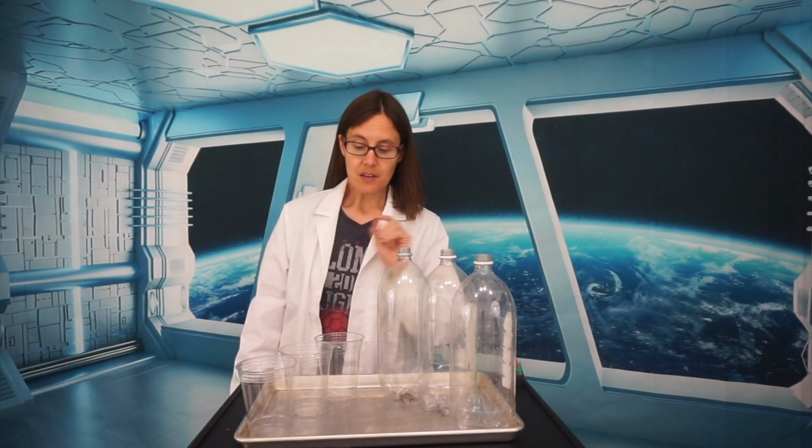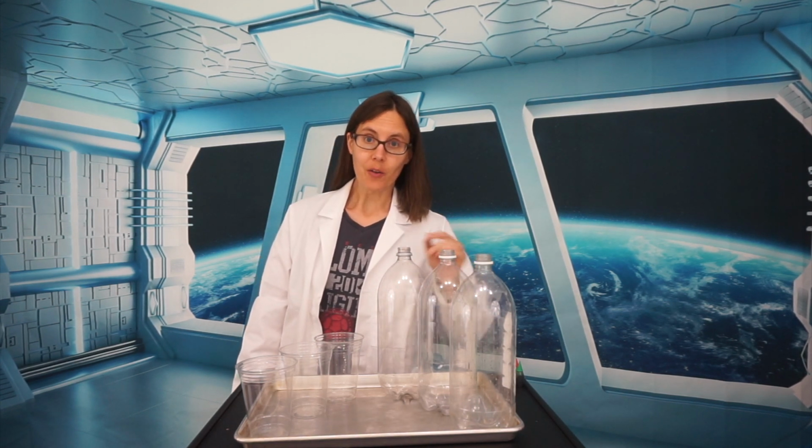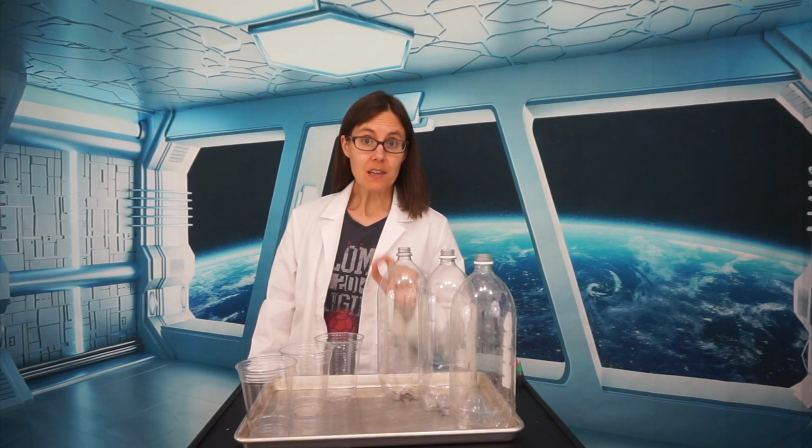So I have 3 bottles here and 3 cups. We're going to add a 1/4 cup of water to each cup and 1 cup of hydrogen peroxide to each bottle. And then we're going to vary the amount of yeast that we use.